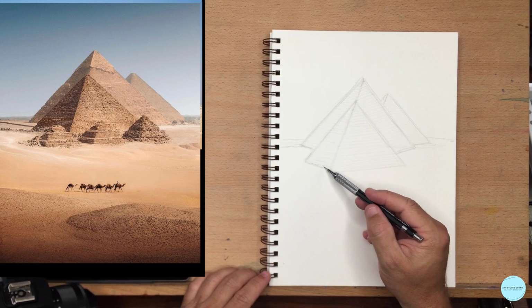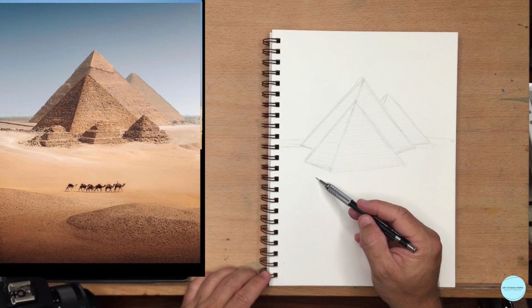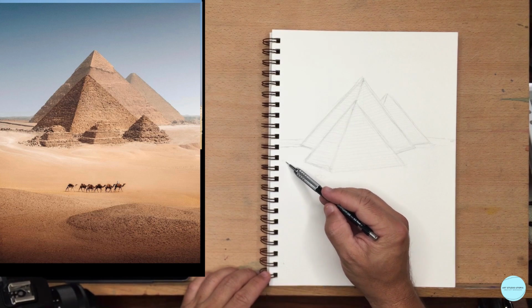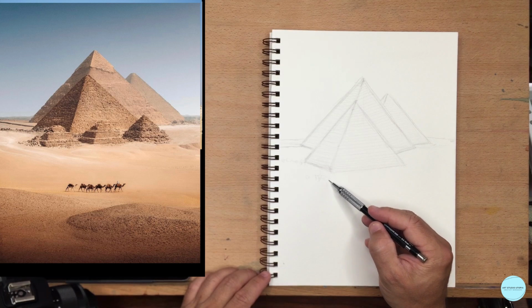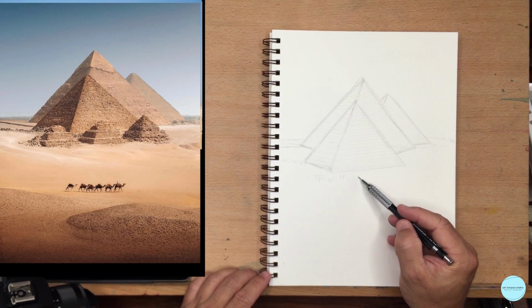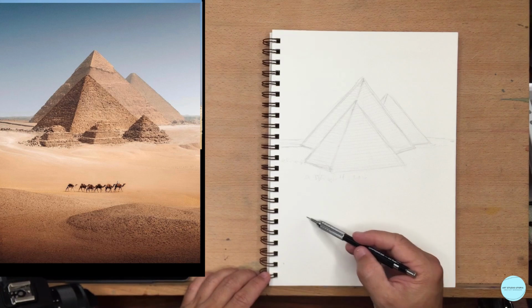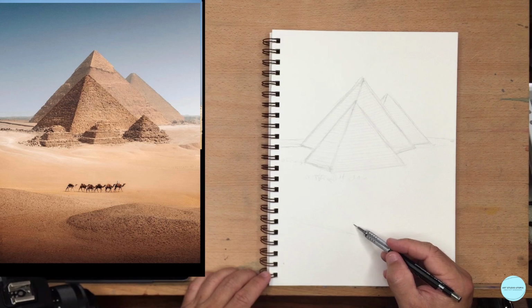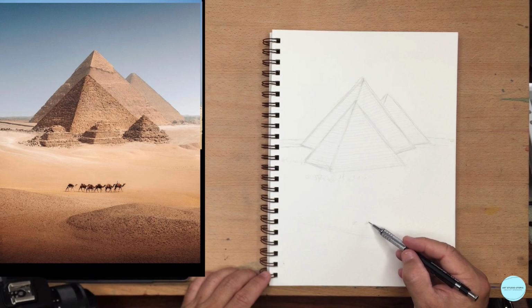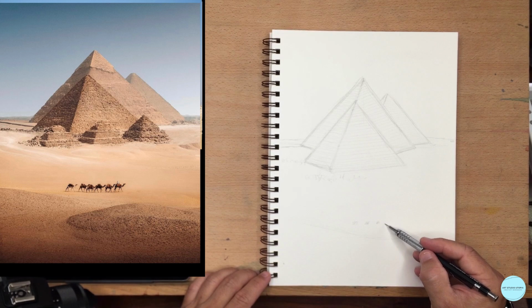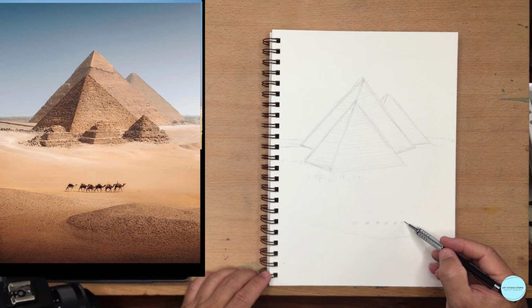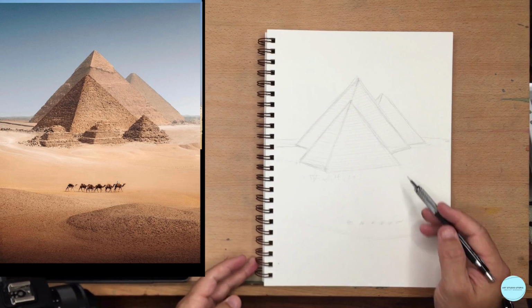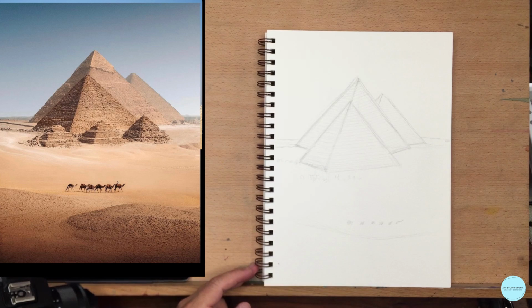And I'm going to go ahead and avoid these. I'm just going to go all the way to the bottom and add a few little smaller walls or volumes, hinted at. And I do want these camels somewhere over here down in this dune. And I'll get to them. Just dabbing a couple of little dots to get a sense of the size. And there we have it. So this is my setup.